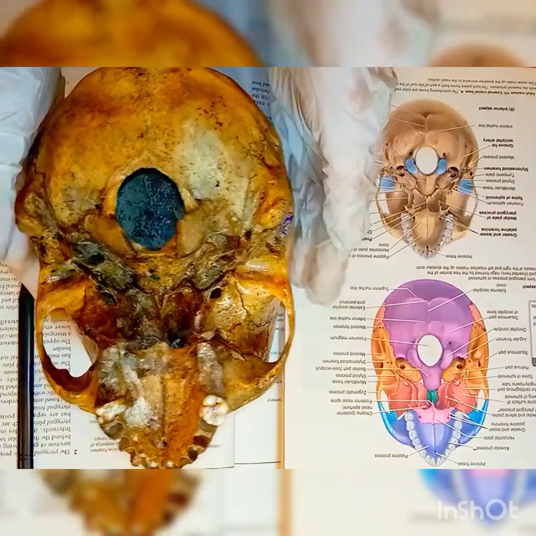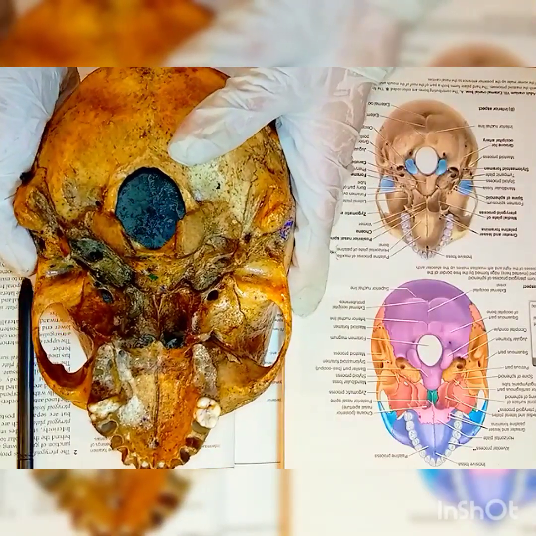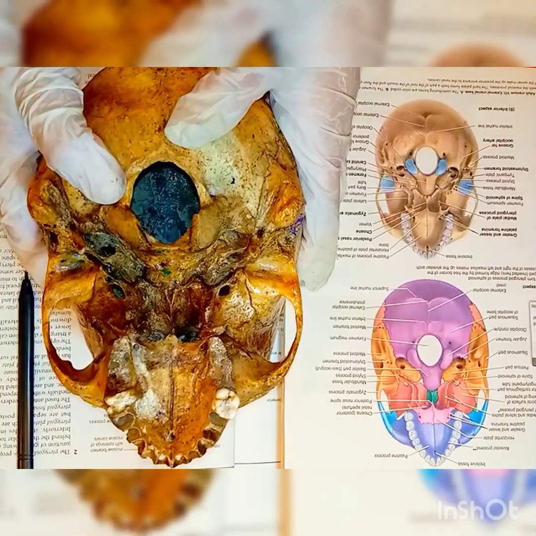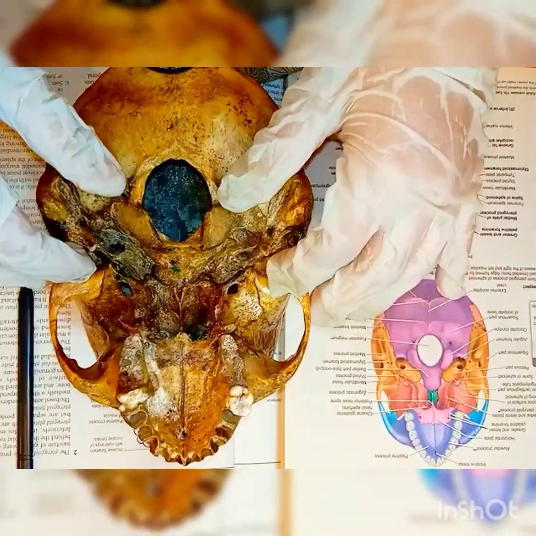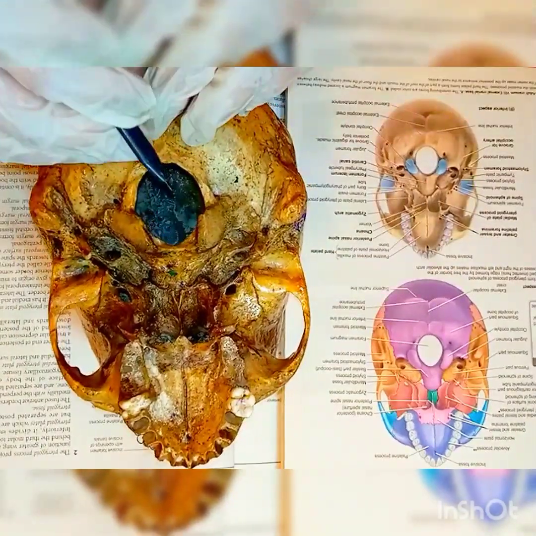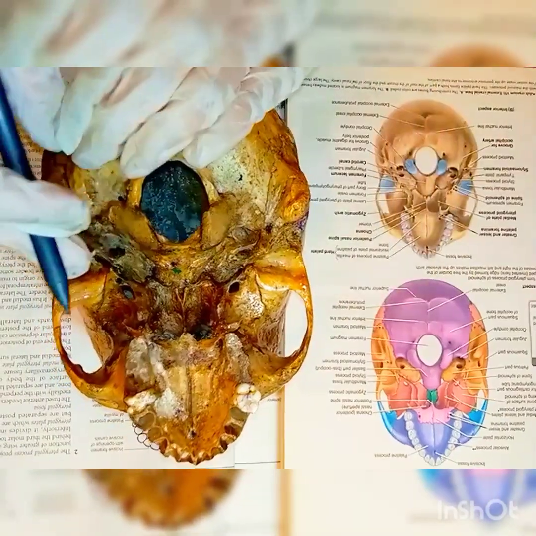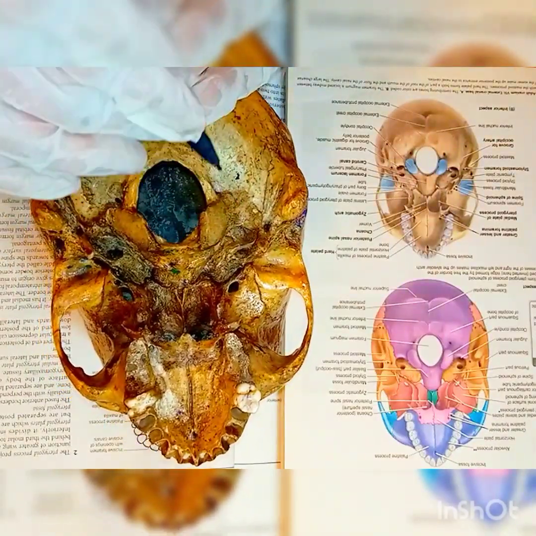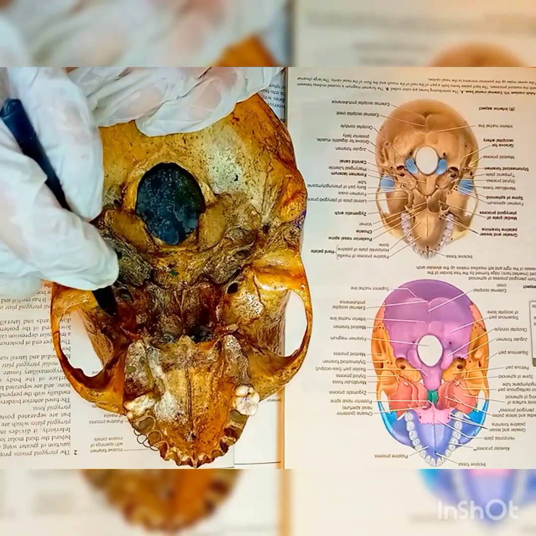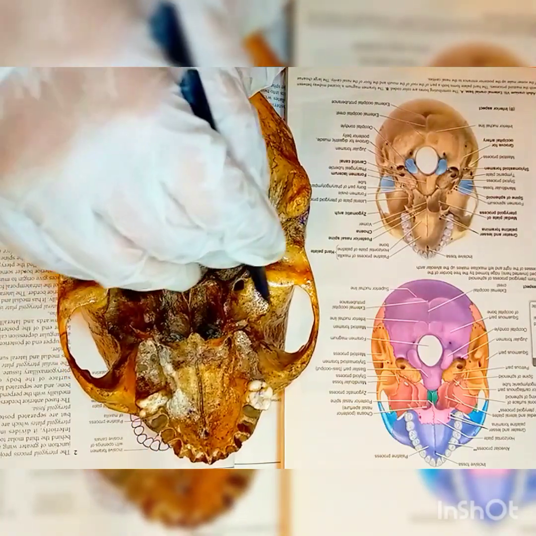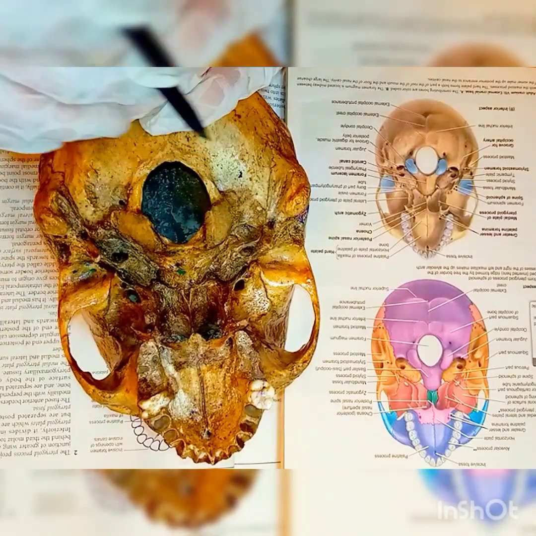Norma basalis, the inferior view of the skull. It involves the bones of the neurocranium and the viscerocranium, except the mandible. The bones forming the norma basalis divide it into anterior, middle, and posterior parts.